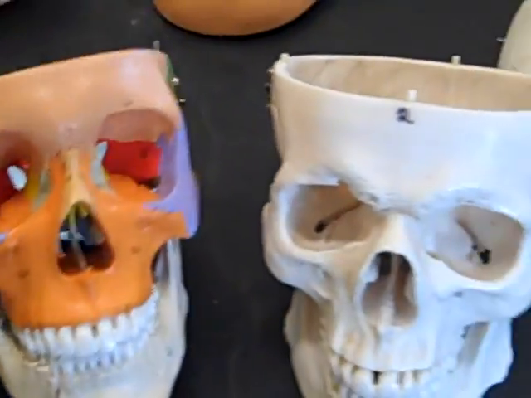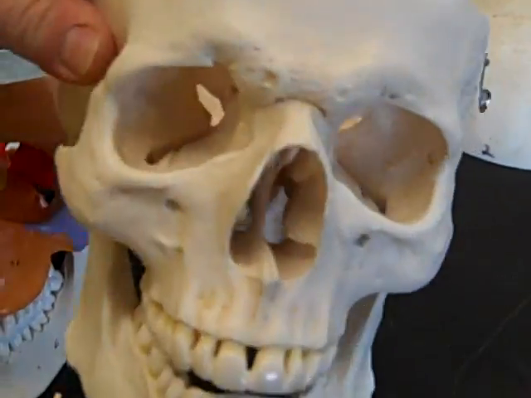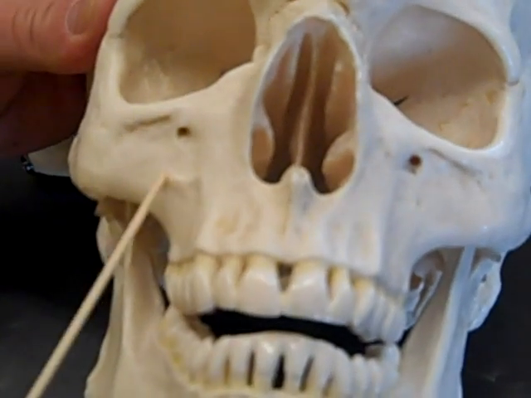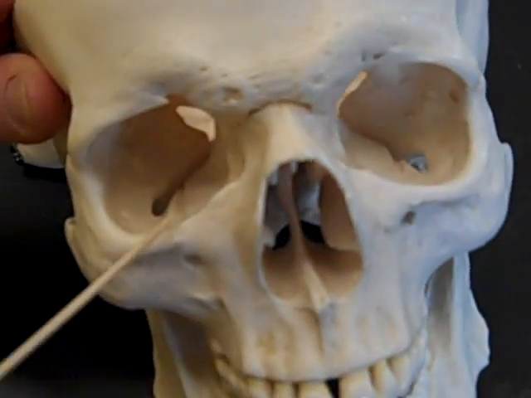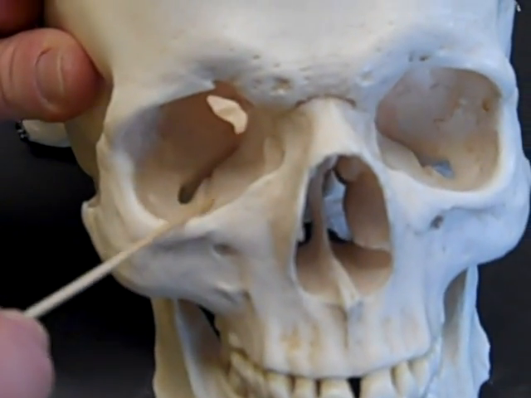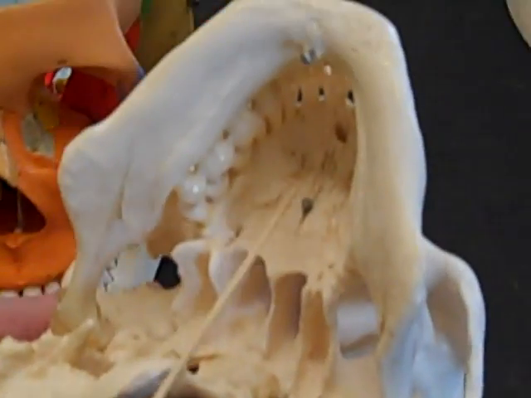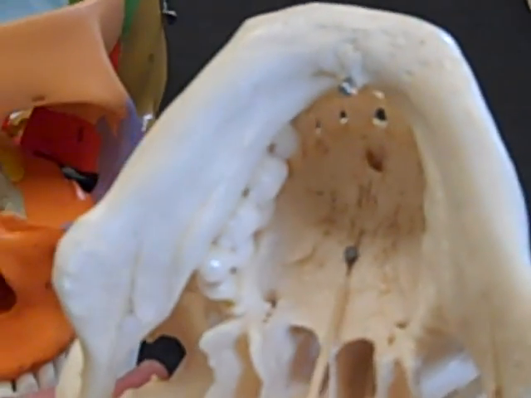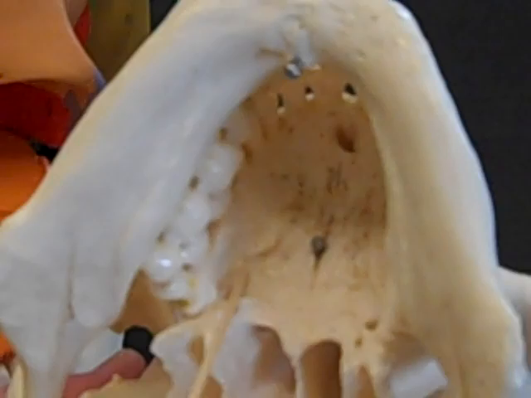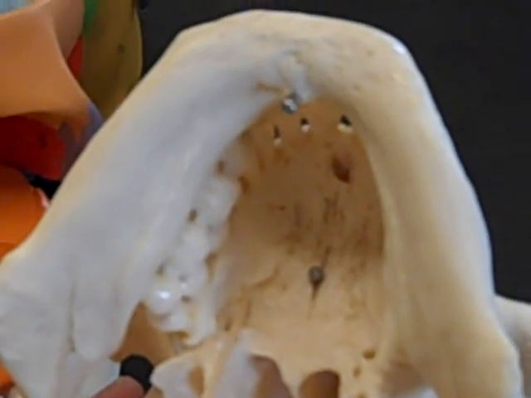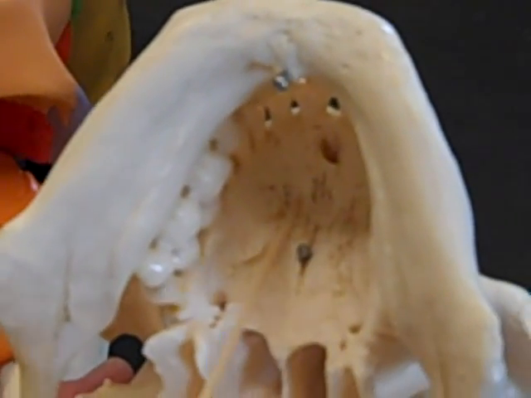If we look at that in the white skull, here it is, a part of the face. It makes up that inferior portion of the orbit. And then you can't really see the suture very well here, but the break between the maxillary bone and the palatine bone is right about there. So this is the maxillary bone.